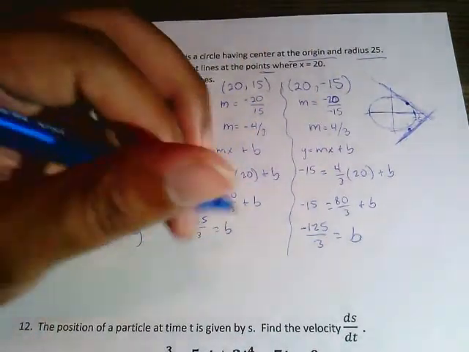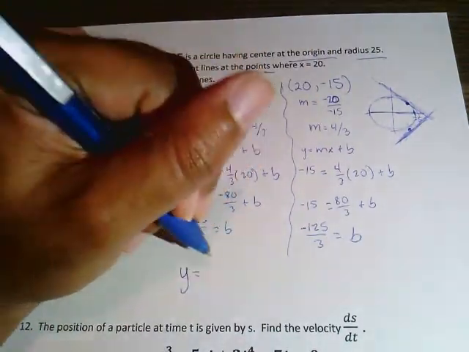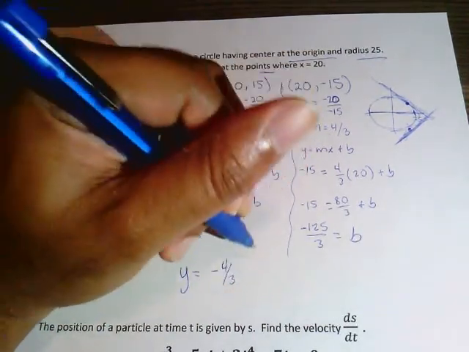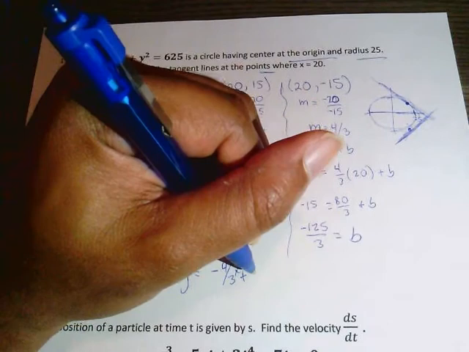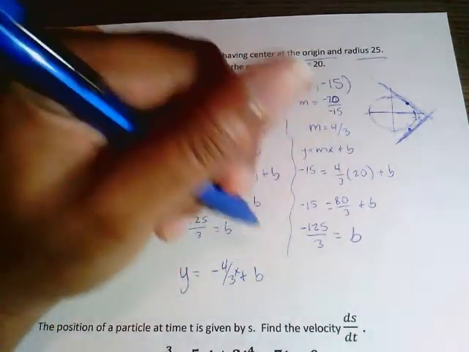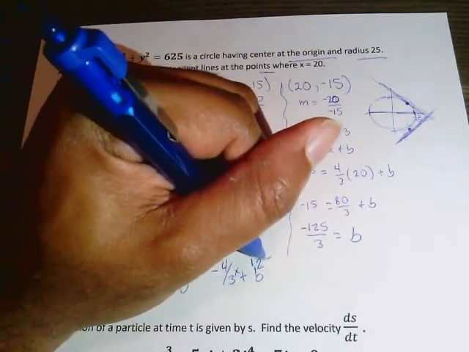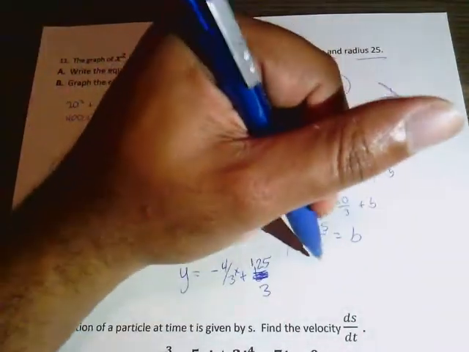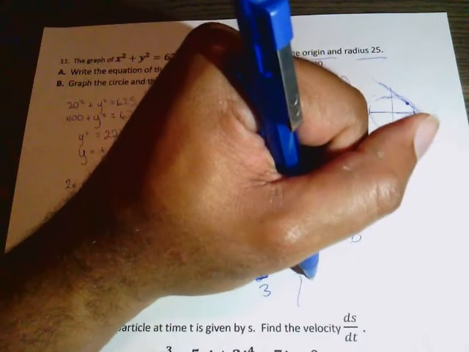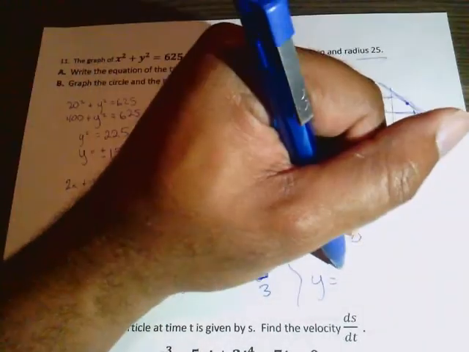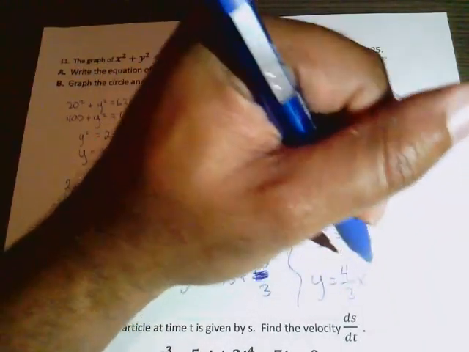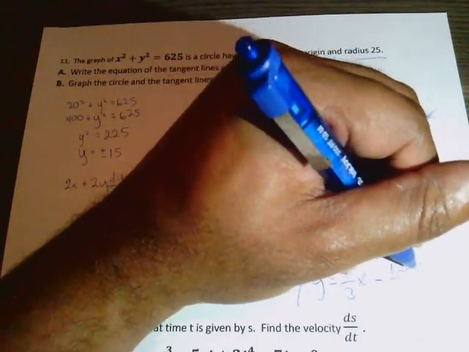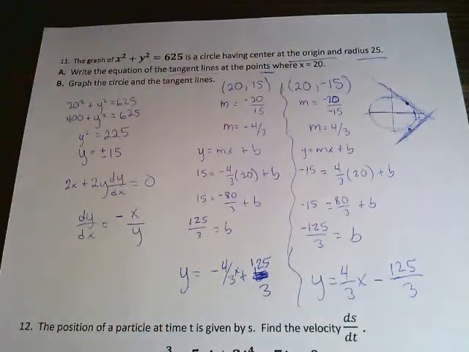And then our two equations, we have y equals, this slope is negative 4 over 3, x plus b, and then b is 125 over 3. And the equation on this side is y equals 4/3 x minus 125 over 3.